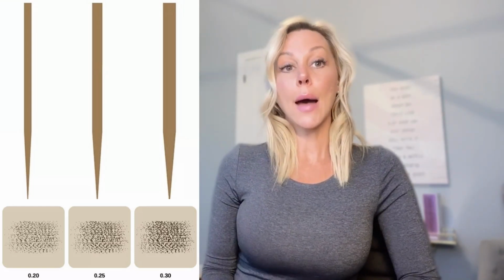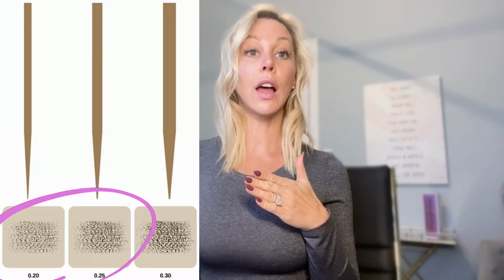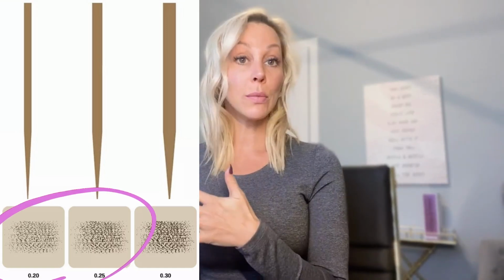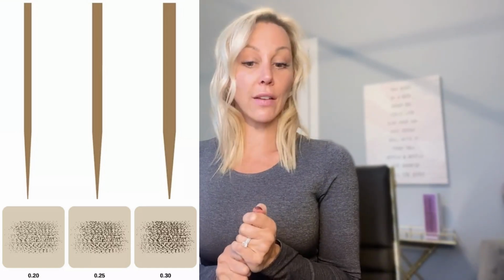So we can use a single needle for any of our permanent makeup services, but obviously it's going to take us a lot more time to build color saturation. And let's pretend, say we're doing a lip liner. As a beginner, you want to use a 0.2 or 0.25 for your liner because the bigger the needle, the less room that we have for error because there's so much more color payoff. So it's just a little bit more forgiving the smaller the needle that we use when we're first beginning.